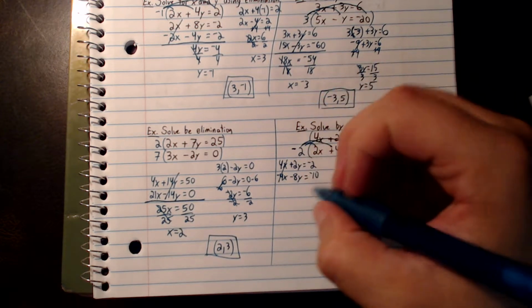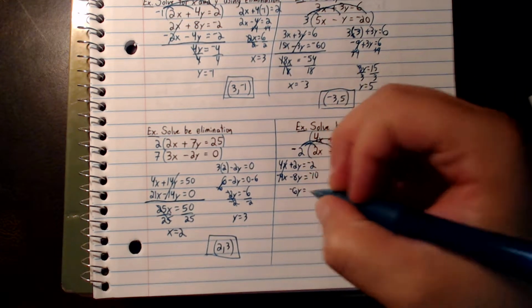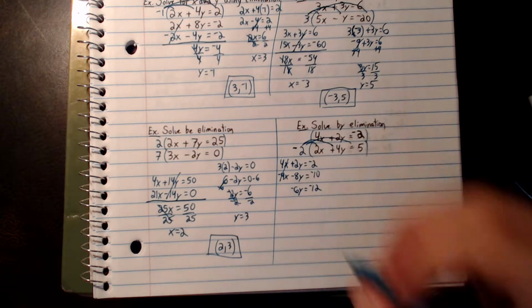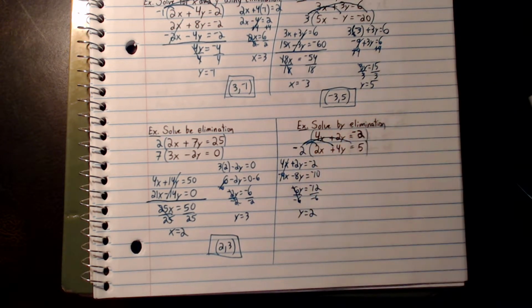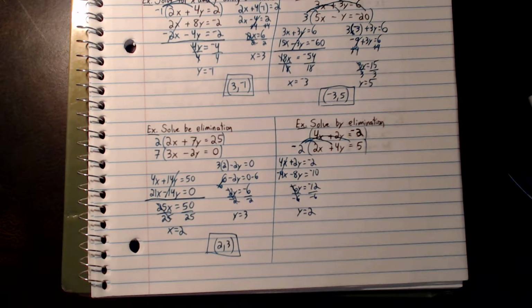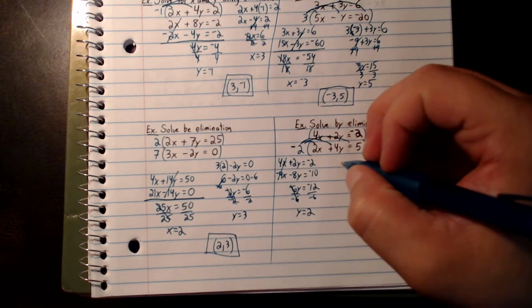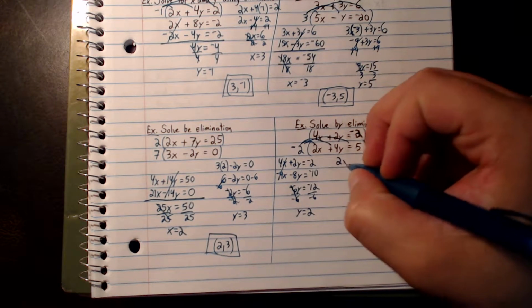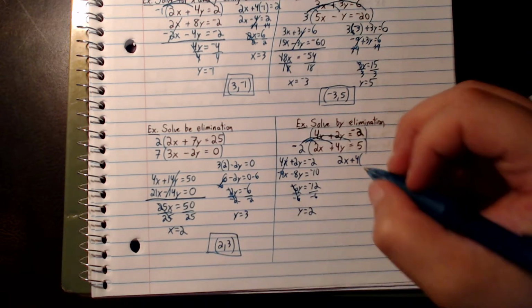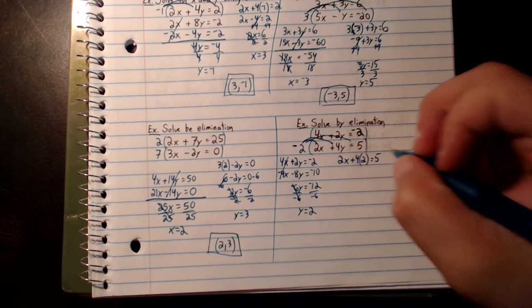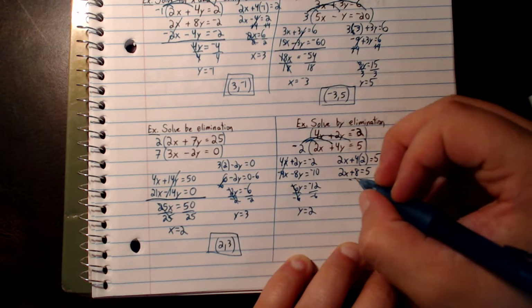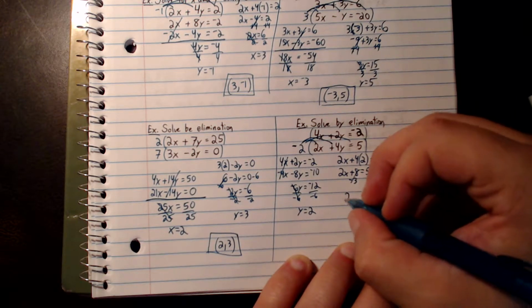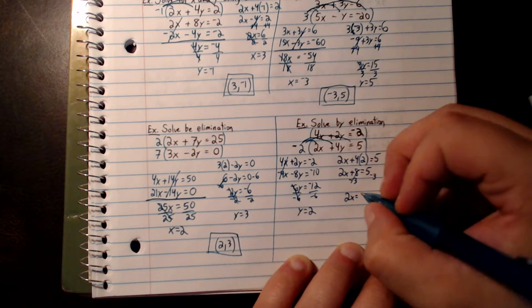Combining our like terms, -6y equals -12, and then we'll divide. And I get y equals 2. We'll pick either one of these original equations. It does not matter which one. Let's say the bottom one. 2x plus 4 times, we got 2 here, equals 5. 2x plus 8 equals 5. If we subtract, 2x equals 2.